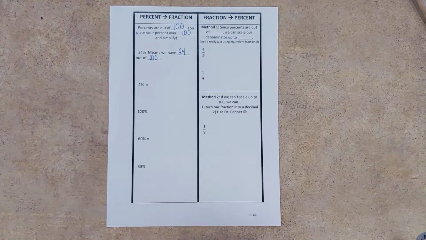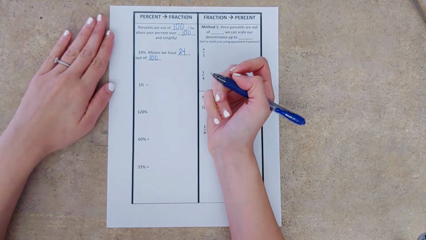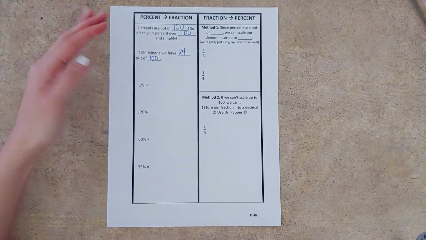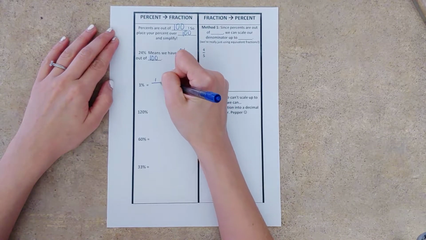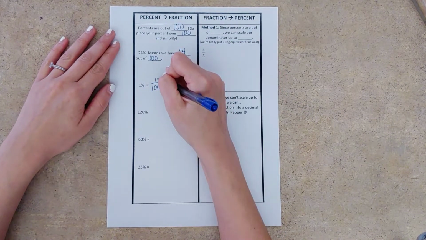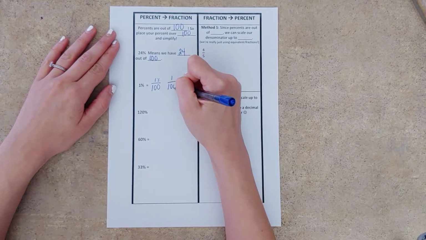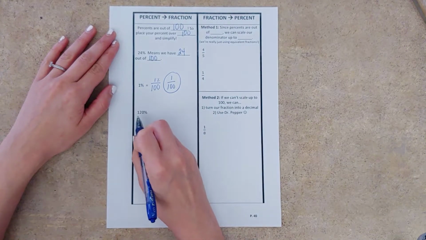Leaning on things that we already know. 1%. Percents are out of 100, so I have 1 out of 100. You can even put that little percent sign there to help you remember. Just 1 out of 100.